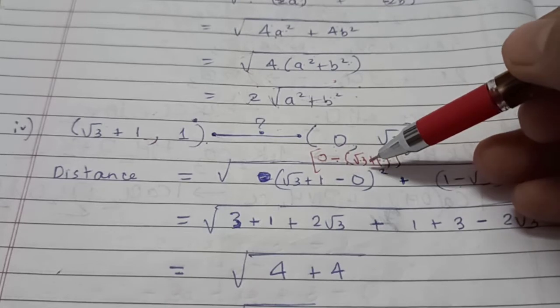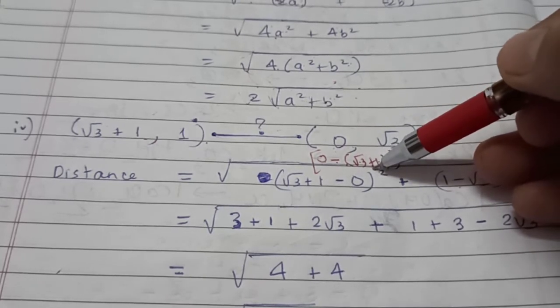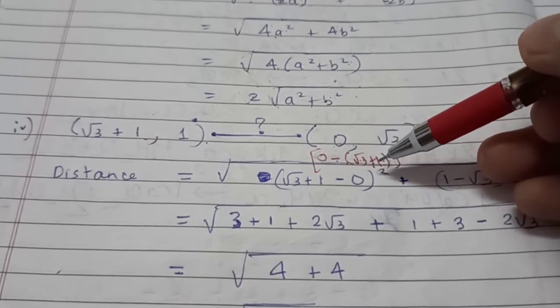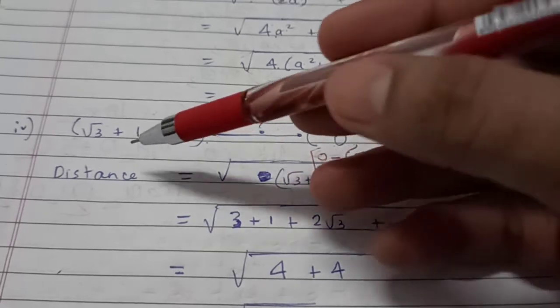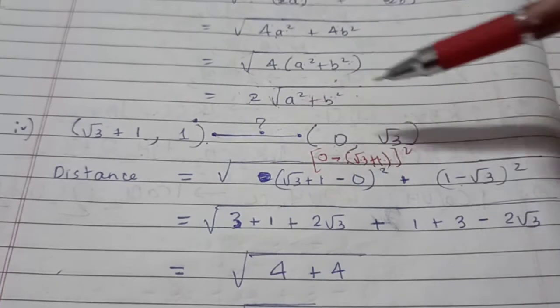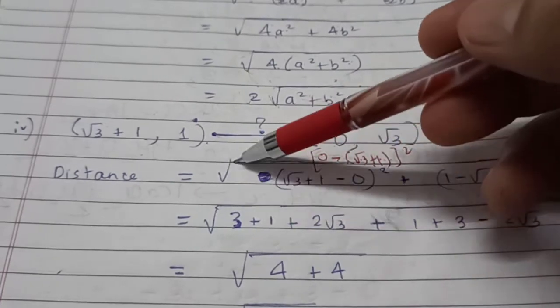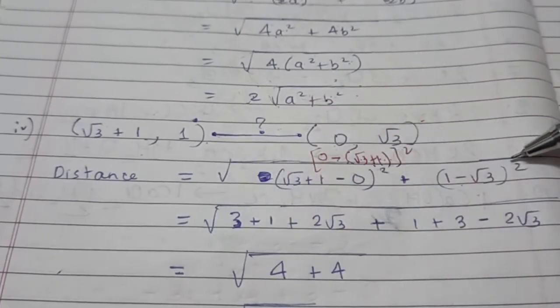So if you can remember that the sign has to be changed, then you can do it that way as well. But I chose to do this minus this the whole square and this minus this the whole square, and of course square root of the entire thing.